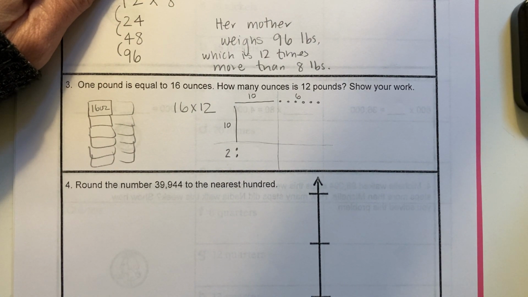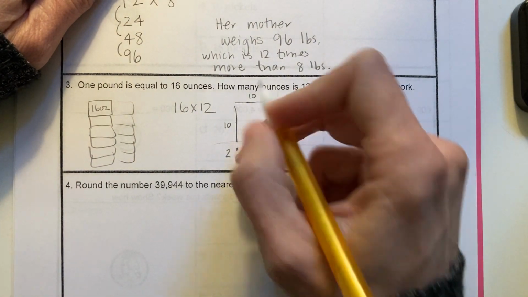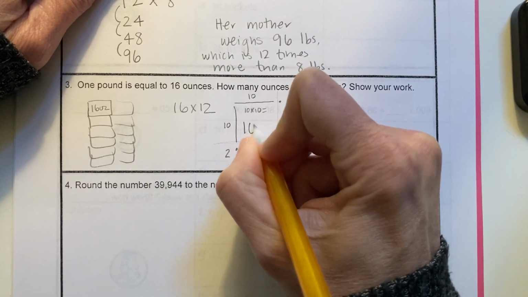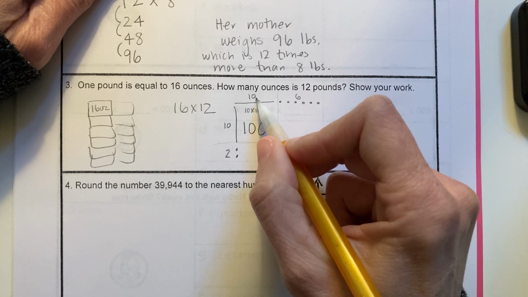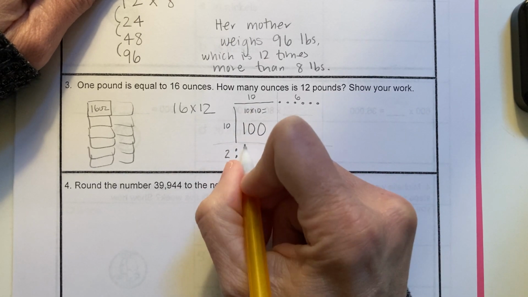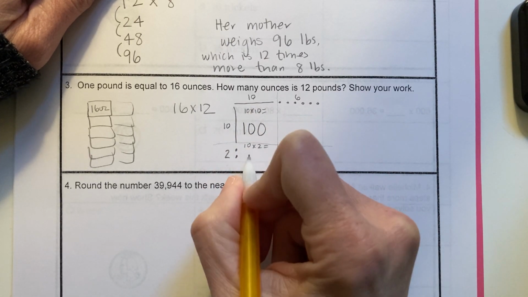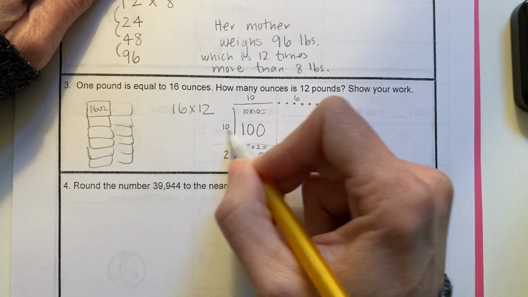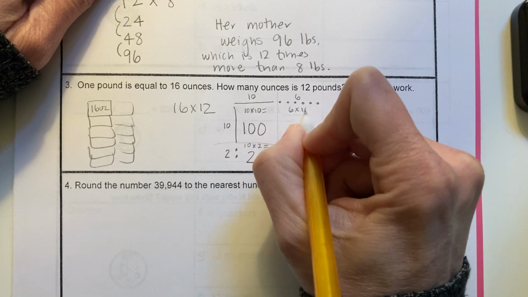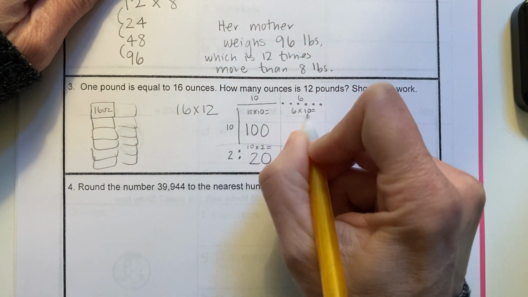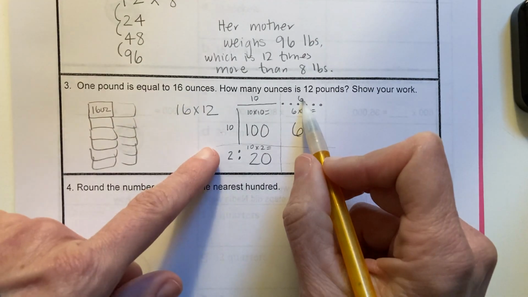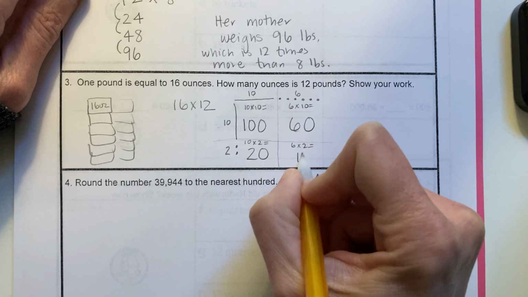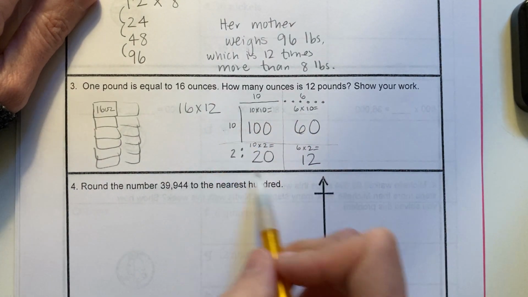Okay, so I can do 10 times 10. 10 times 10 is 100. And then I can do 10 times 2. 10 times 2 is 20. I can do 6 times 10 and find that part. 6 times 10 is 60. And then down here is going to be 6 times 2. And that's 12. Now I have to add all this up.